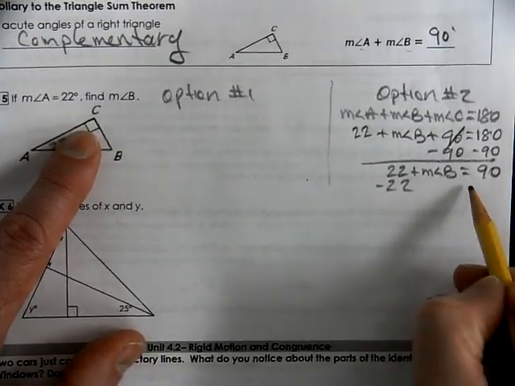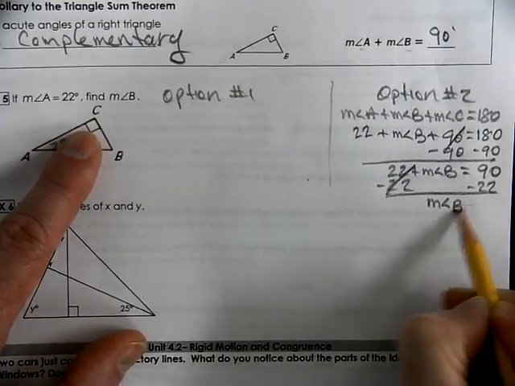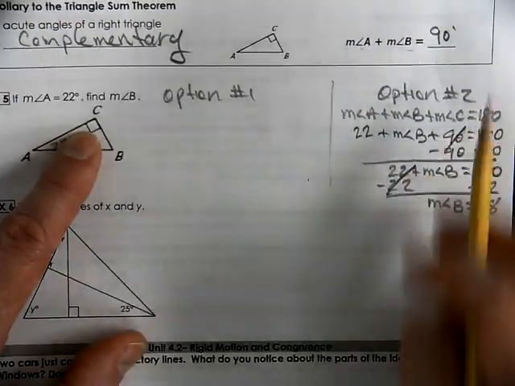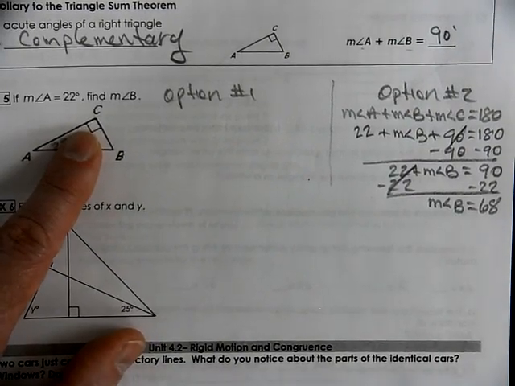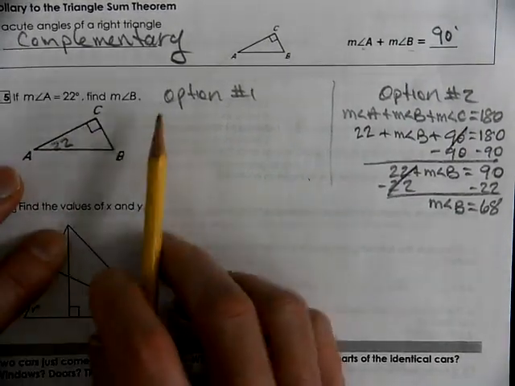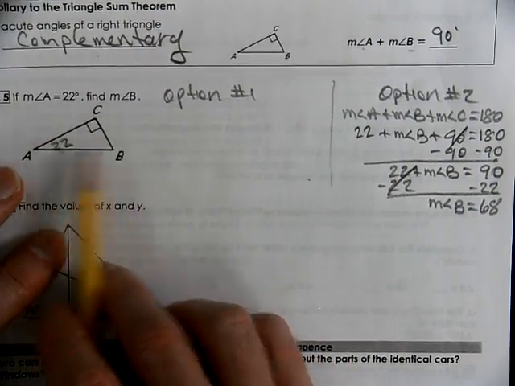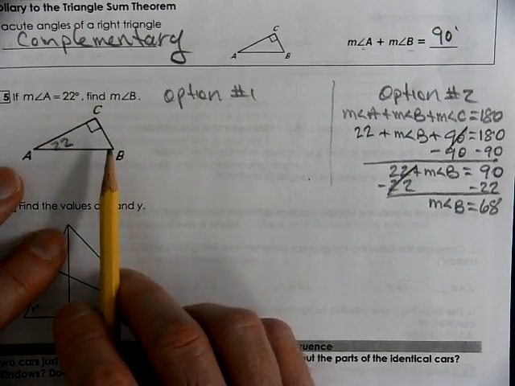Then I subtract my 22, and the measure of angle B is 68. So that's one way you could have done it. You get the right answer. You showed all your work. Did a great job. What we're trying to point out is we're looking for the least amount of steps possible.